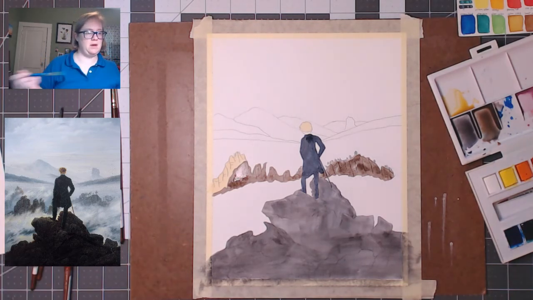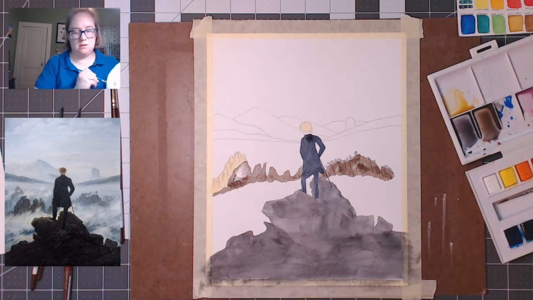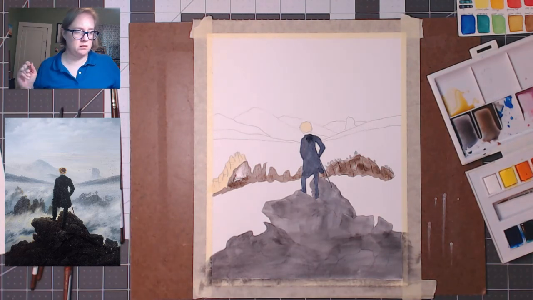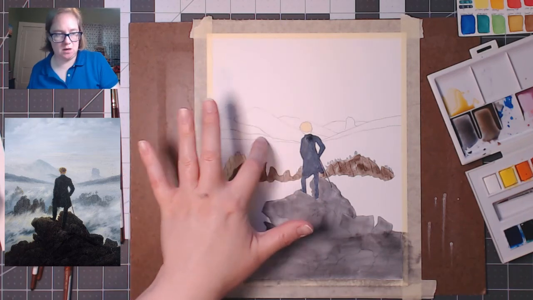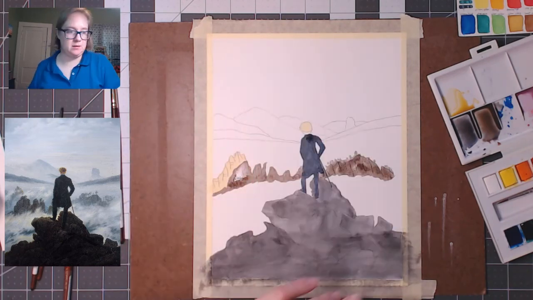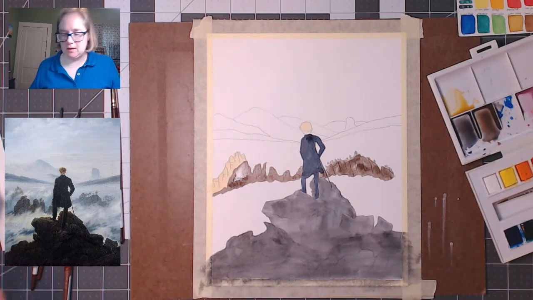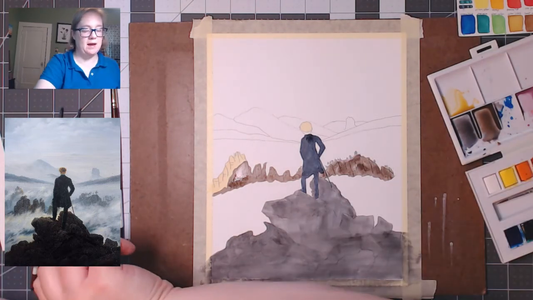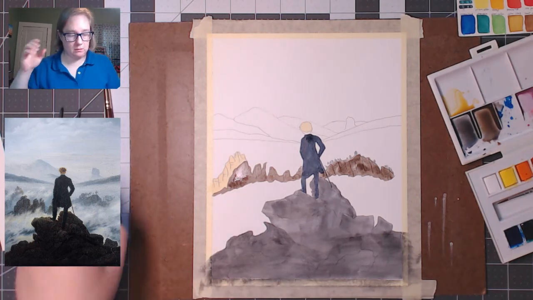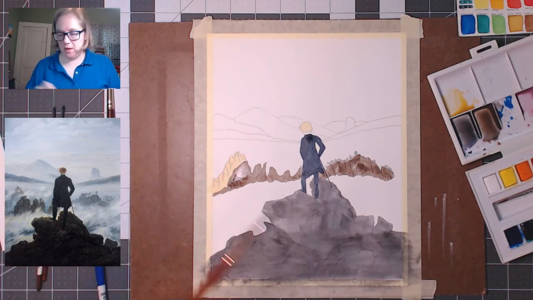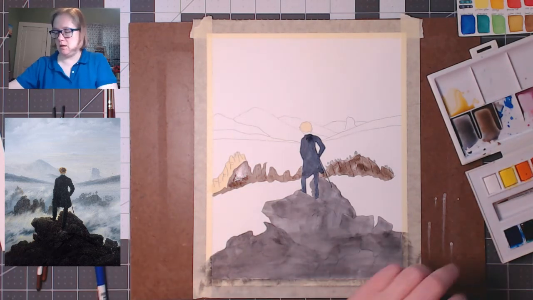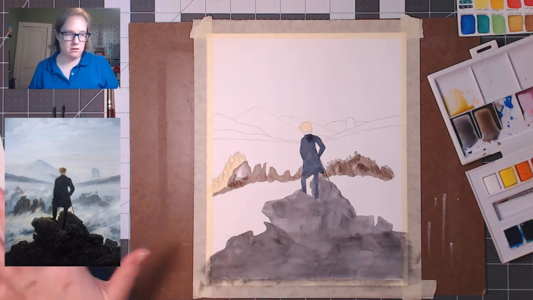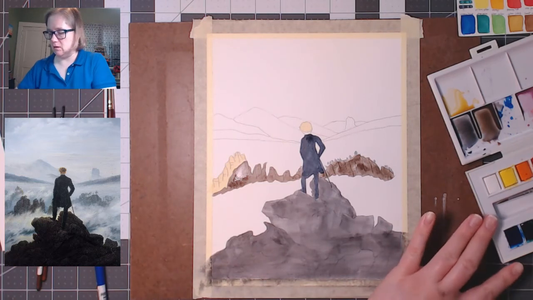And let's see. What's next? Let's do this first gray and that. So all I'm going to do for that is I'm going to get some black, or in my case I'm using Payne's Gray. Okay, and I'm just going to make it lighter than that, and that's all.